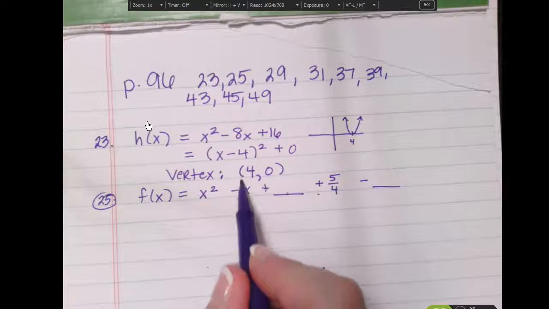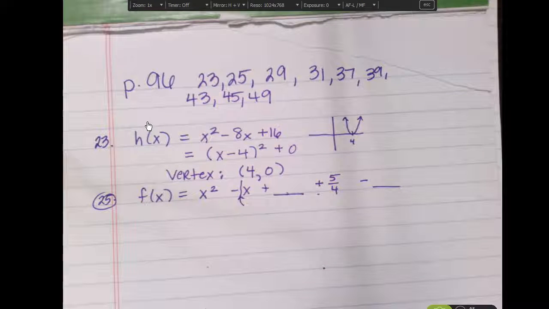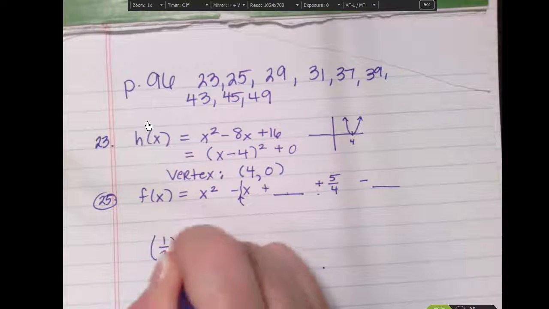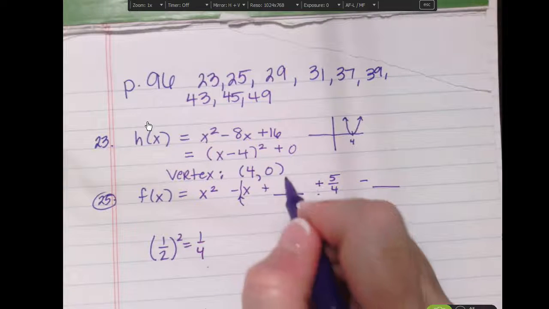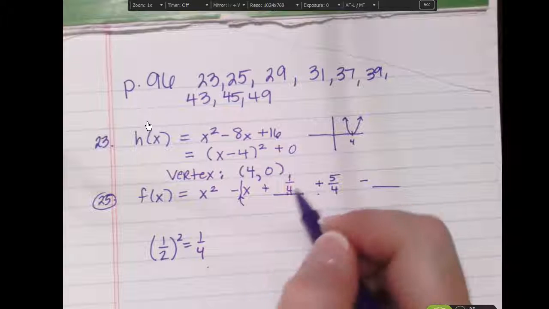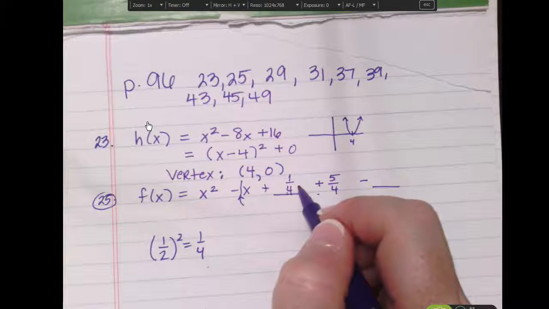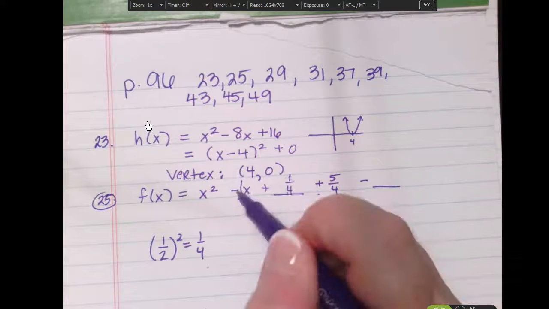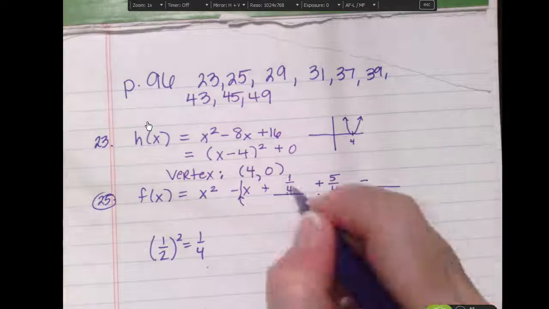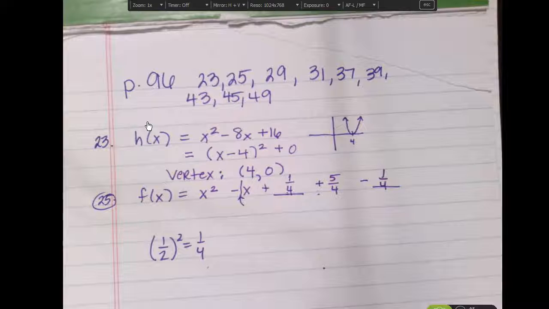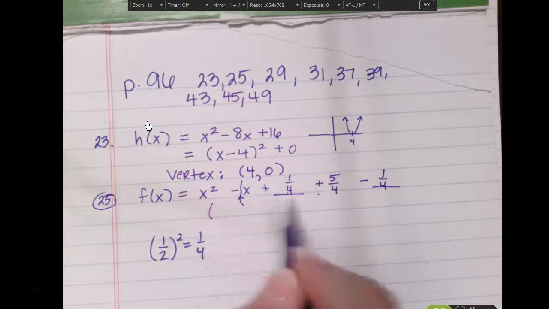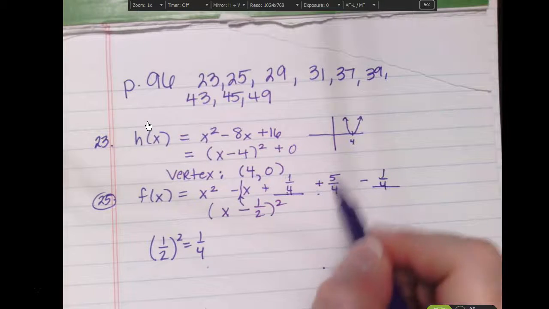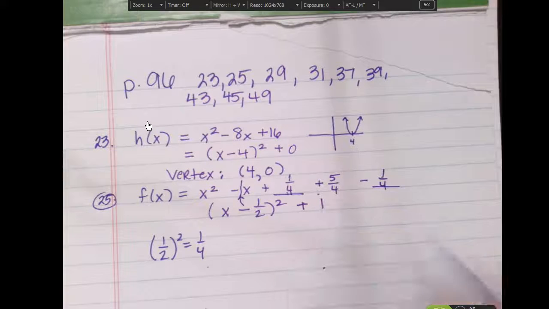So right now I've got a 1 there, and half of 1 is a half, and a half squared is a 1/4. So a 1/4 is a perfect square. The square root of it is a half, doubled, and that is, or the square root of it is negative a half, and so doubled, that equals -1. So I added a 1/4, and now I'm going to subtract a 1/4. And so when I factor my perfect square trinomial, that's going to be x minus a half squared. 5/4 minus a 1/4 is 1.